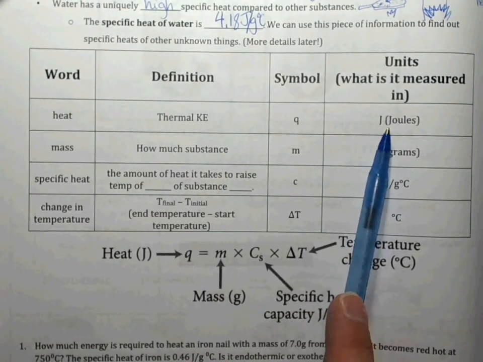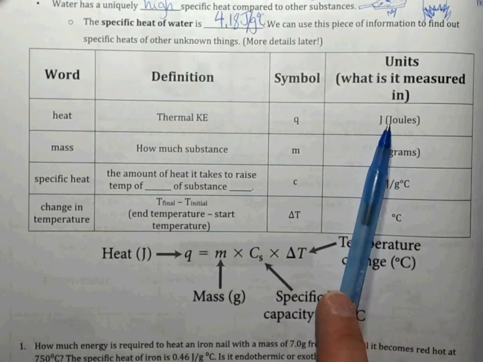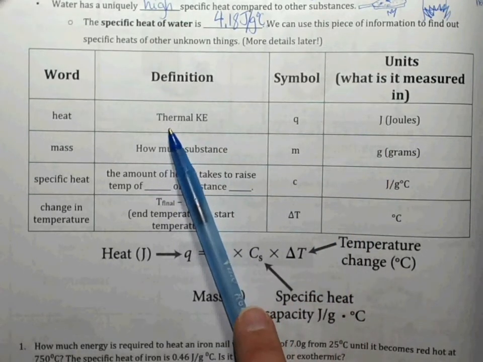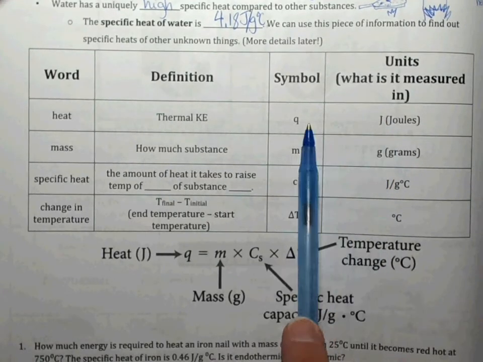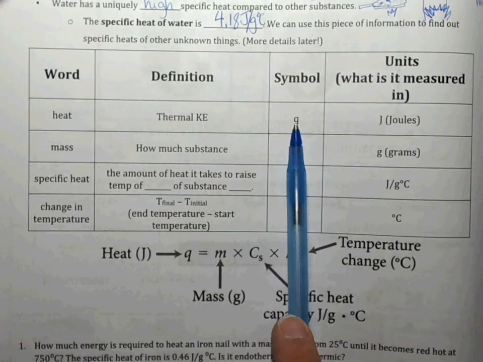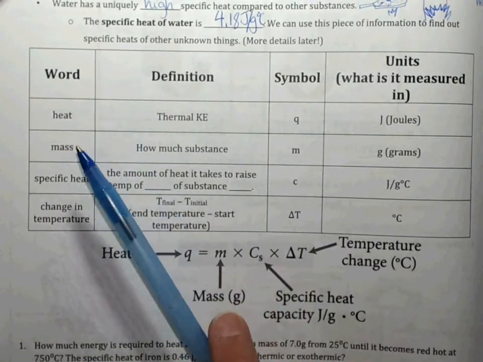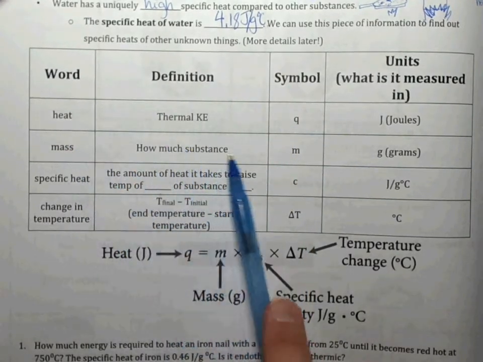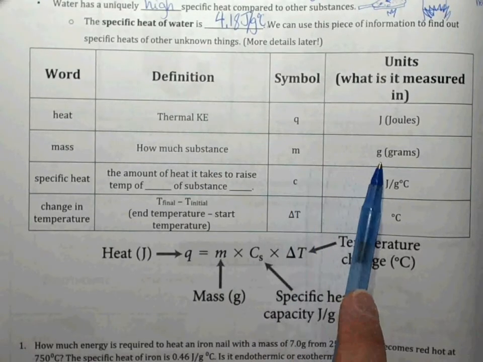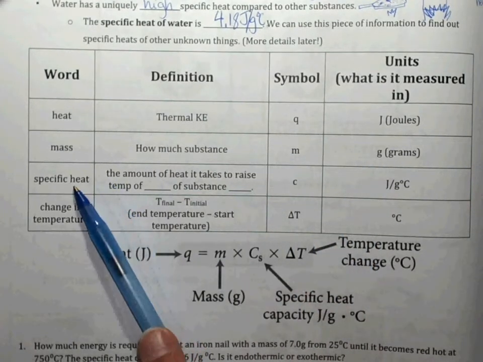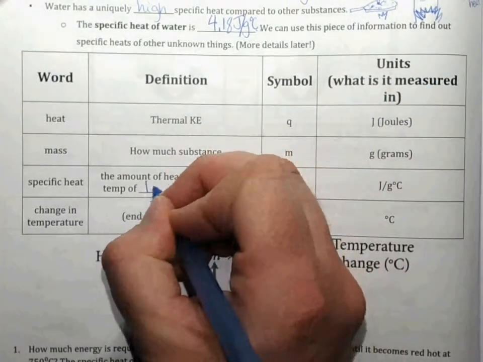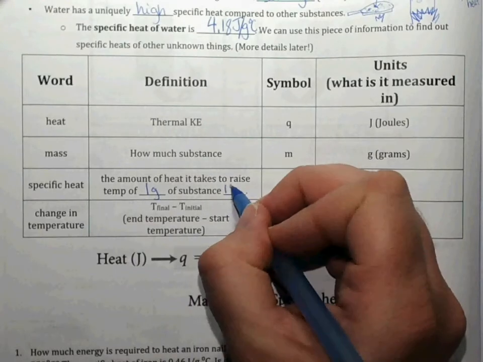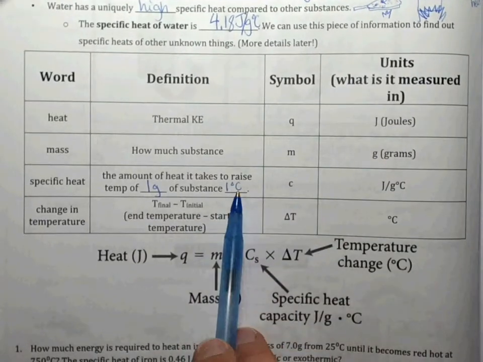We did talk about joules in unit 4 way back when we were talking about light energy specifically. Well, now we're talking about heat energy, but all energy is still going to be measured in units of joules. But when it's heat energy, we're going to use the symbol Q to talk about specifically heat. Mass, or how much substance there is, we're going to use lowercase m, and we're going to measure mass in grams.